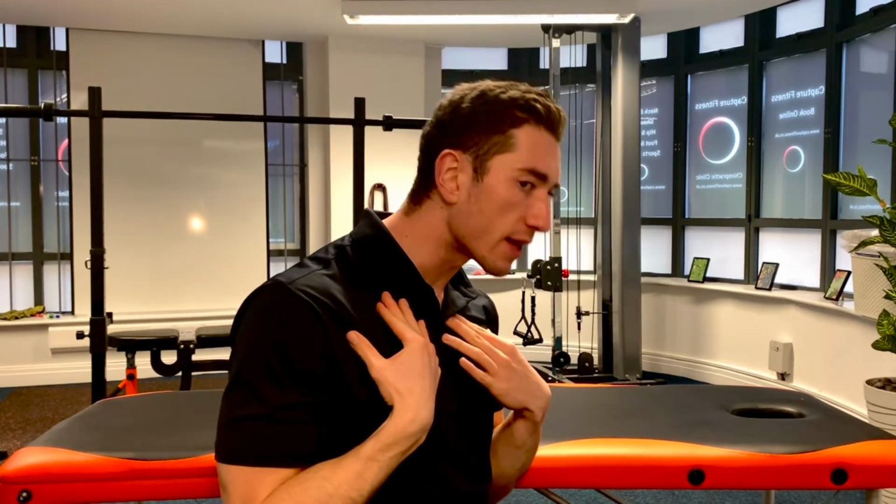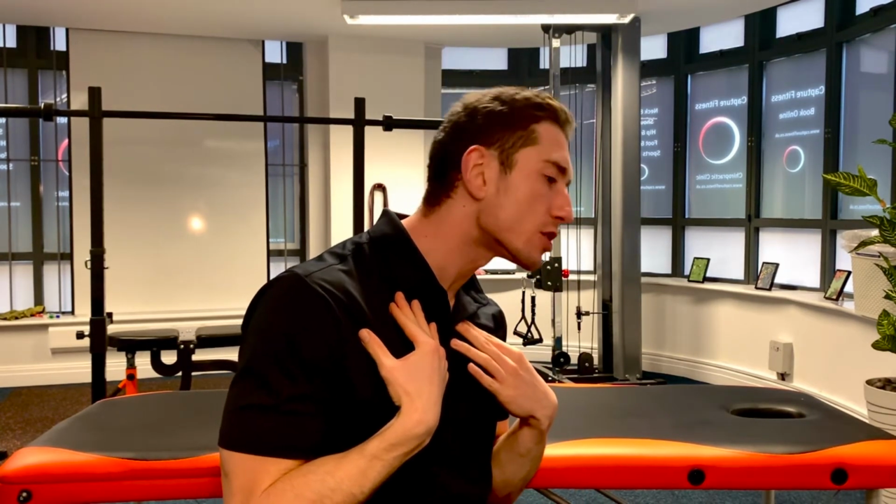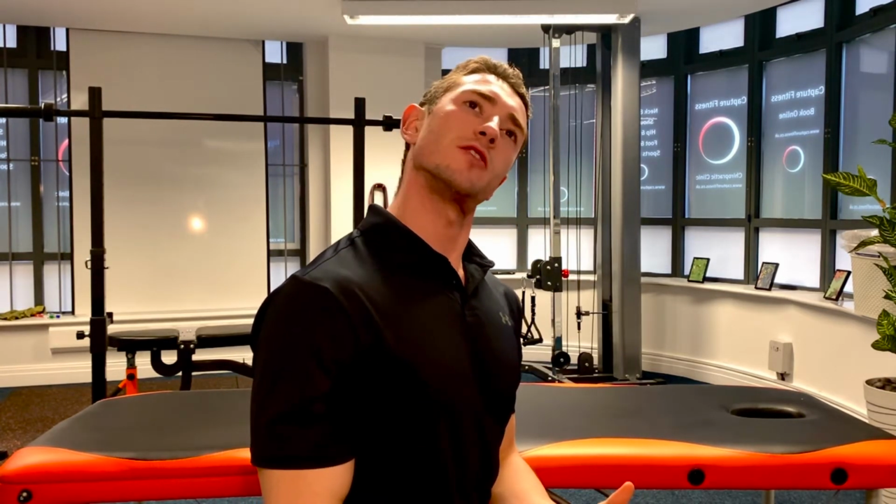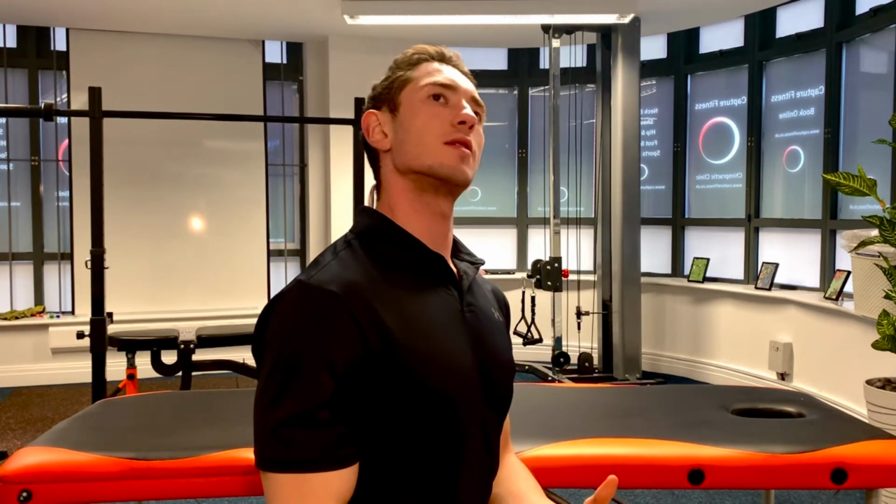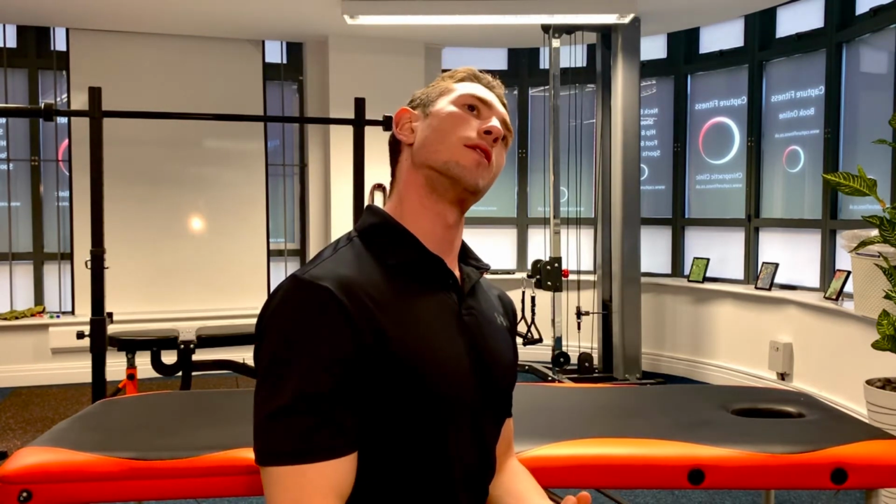Now we should also try and achieve this position while stretching the neck. So we don't want to stretch our neck muscles with our head in the front here, so we don't want to be stretching like this. We still want to have a nice posture as we're stretching. So stretching in line with the chest again. This will make sure that we're only stretching the muscle, not stretching the muscle and working the muscle. So that is another tip.